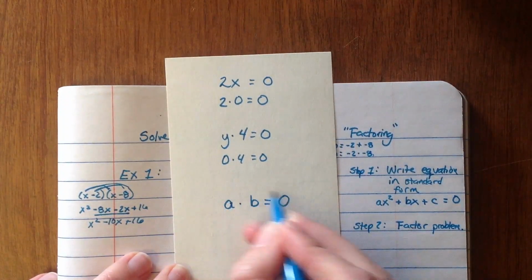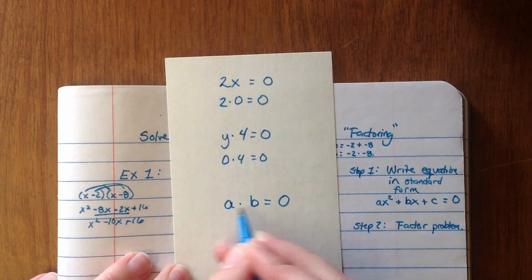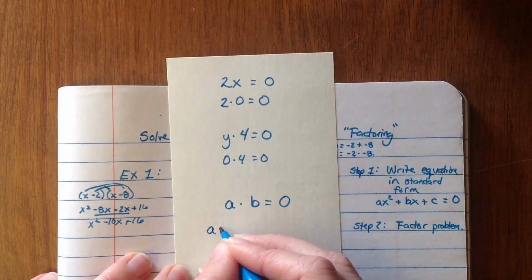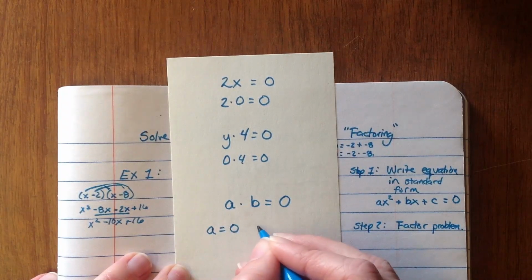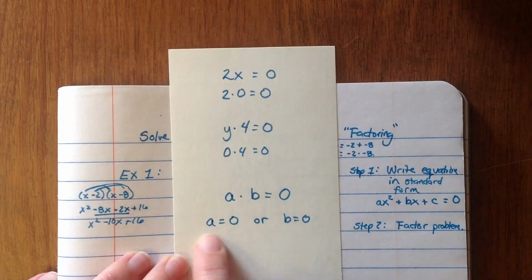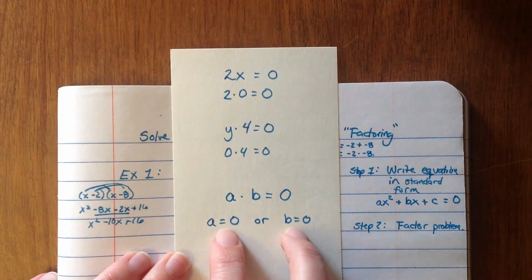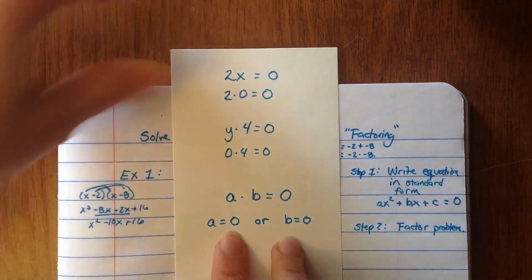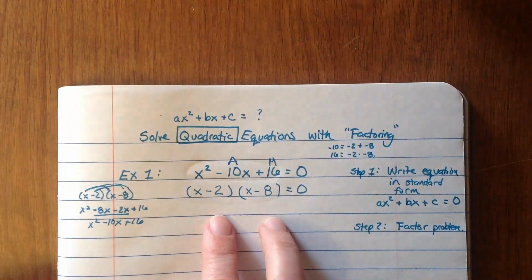So if we have two things that are being multiplied and they're equal to 0, here's what we know to be true. Either A has to be equal to 0 or B has to be equal to 0. One of those two things has to be true if this product is equal to 0. Okay, so we're going to use that thought to go back to here.